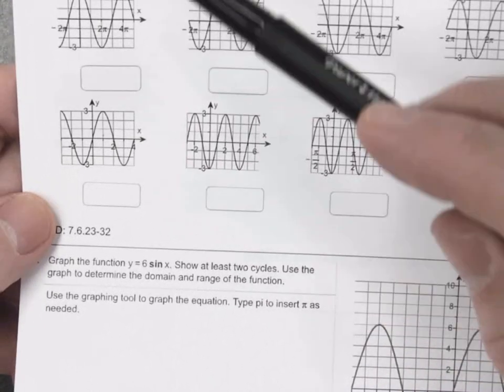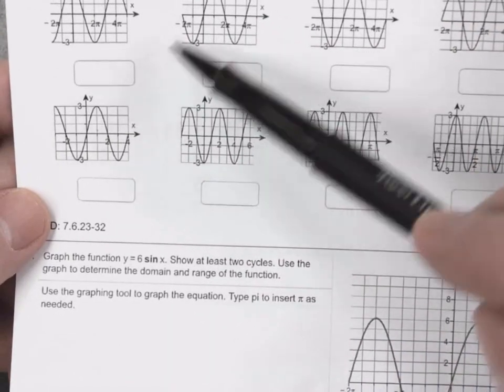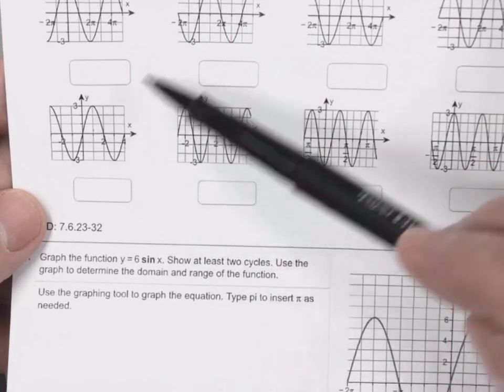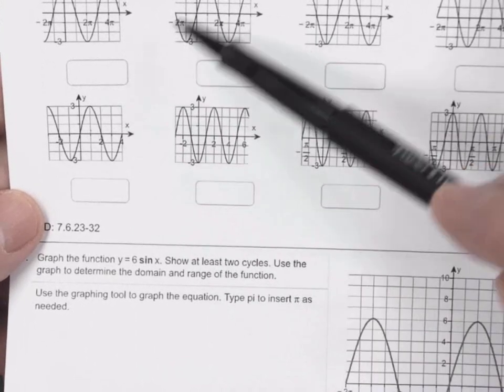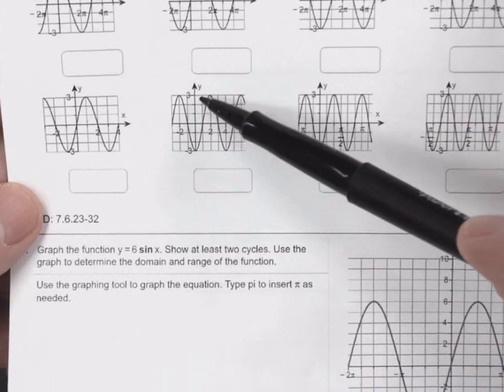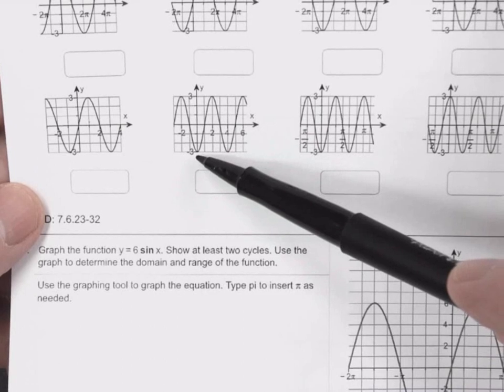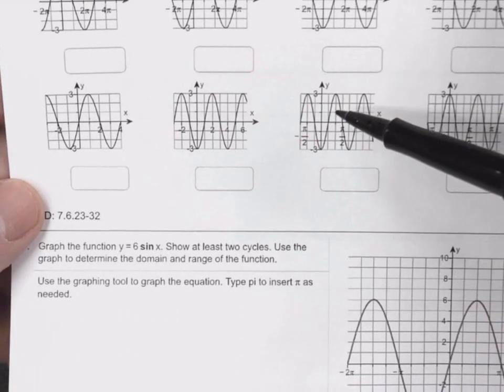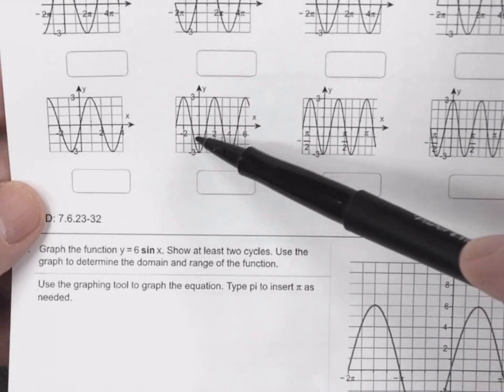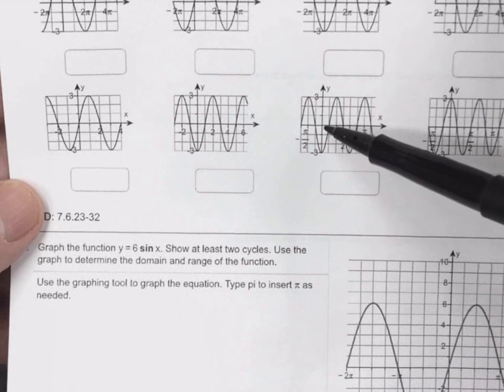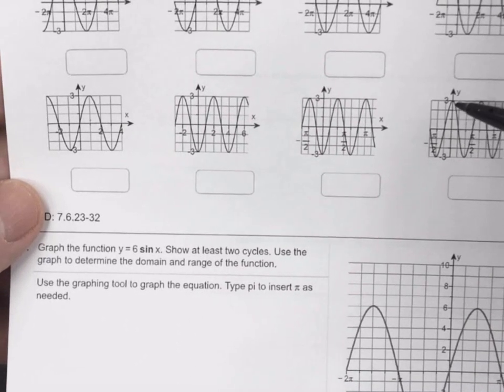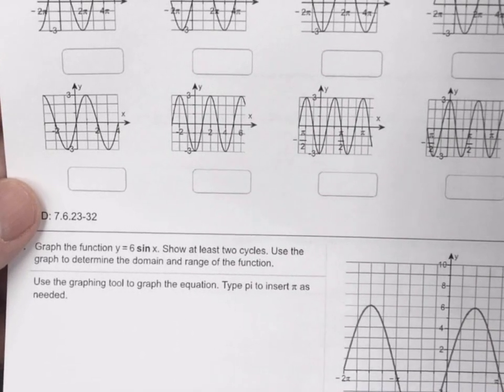So since that's what I'm looking for, so far, there are 2 graphs that are positive sines. So 2 possibilities. We keep going. Look at this one, it's down here. Look at this one, it's also down here. So this is a negative cosine, negative cosine. Here, it's positive cosine.